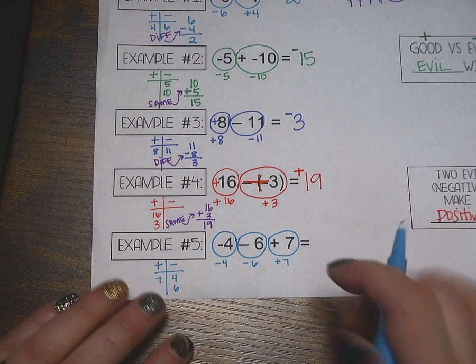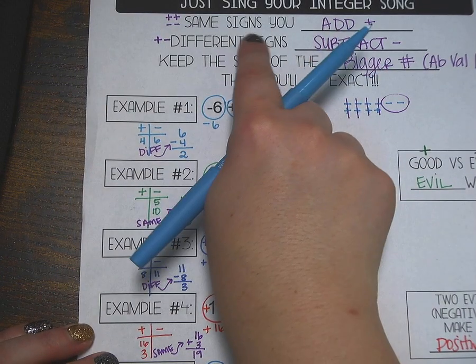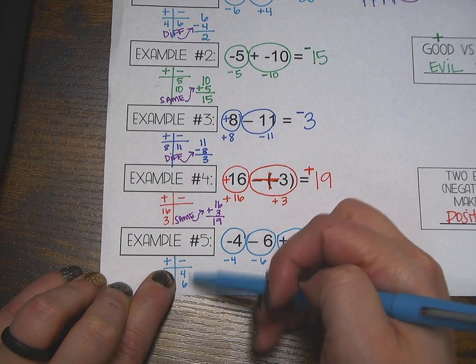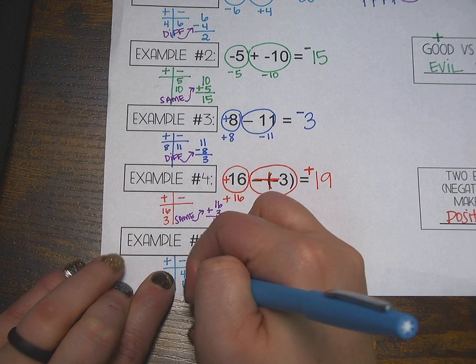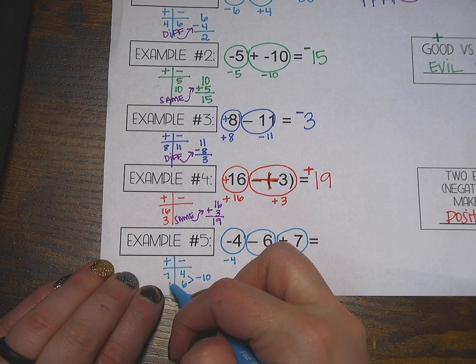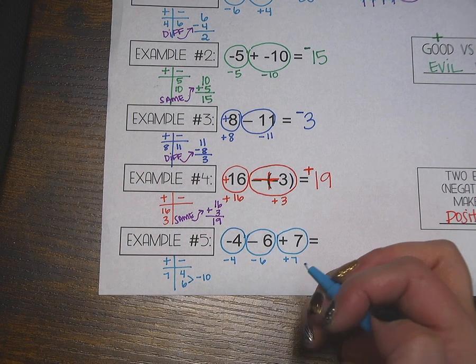So what I have to do is I'm going to do 2 numbers at a time. So I'm going to start with same signs you add. So I have some same signs over here. So my negative side will be negative 10, right? And then on this side, I have my positive 7. So now I have different signs, so I can subtract.